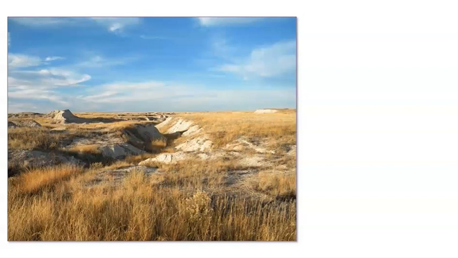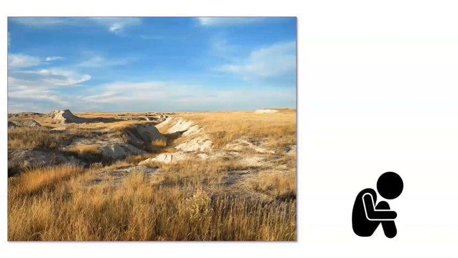Here we are at the Great Plains. What do you think the elevation is here? Can you show me with your body? Yes, the Great Plains have a low elevation, and I see you are super low to the ground. Great work.